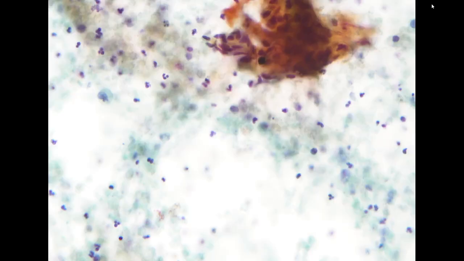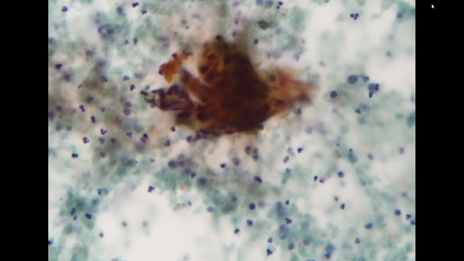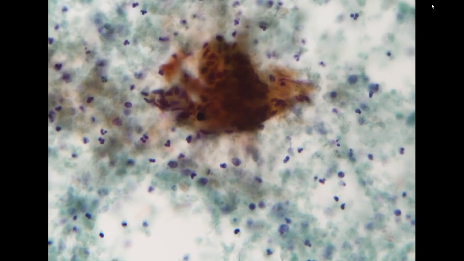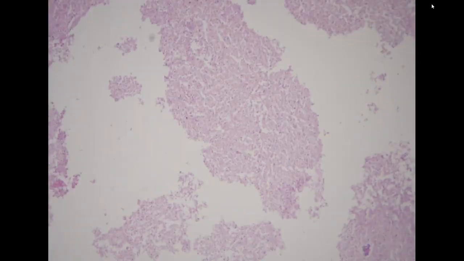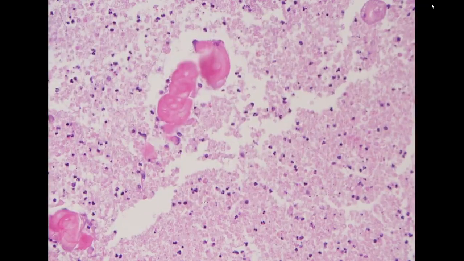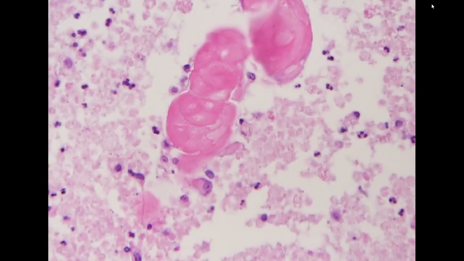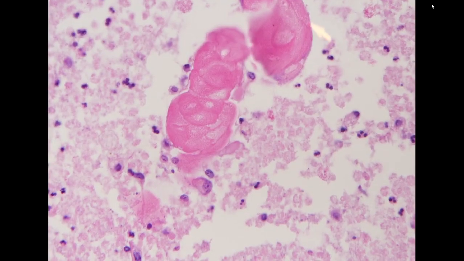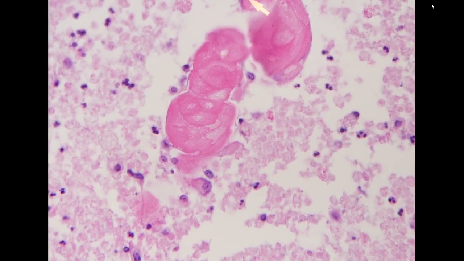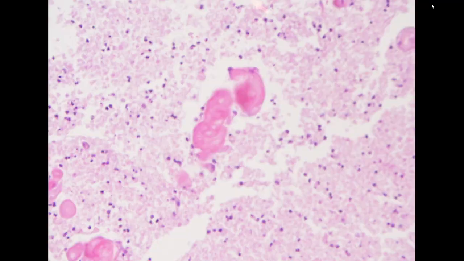Additionally, we do see some epithelial cells, and some of them show squamous features. So the clinician also ordered a cell block preparation. In the cell block, we have very good visualization of these ghost-like squamous epithelium. There are two different types of craniopharyngioma.